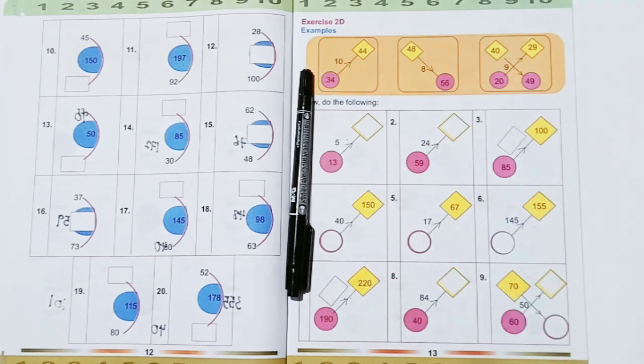All right, welcome back, guys. We are still looking at Unit 2 of the Macmillan quantitative reasoning for primary 5. So, this is exercise 2D, and let's get right into it.